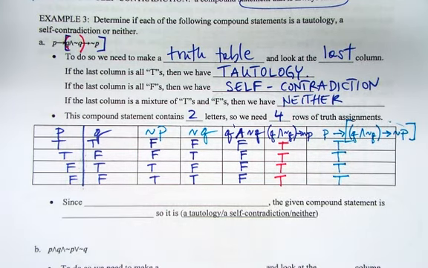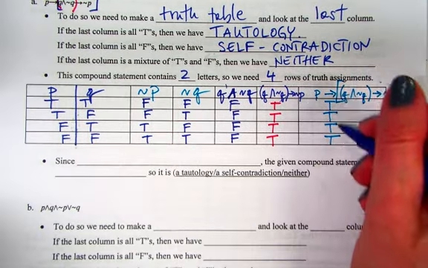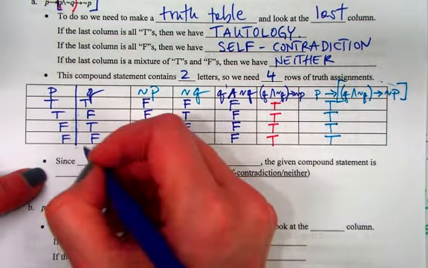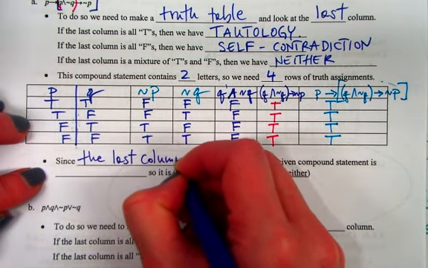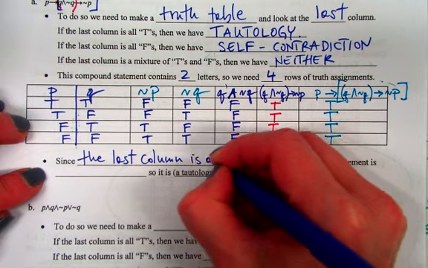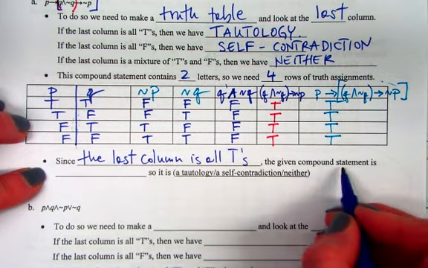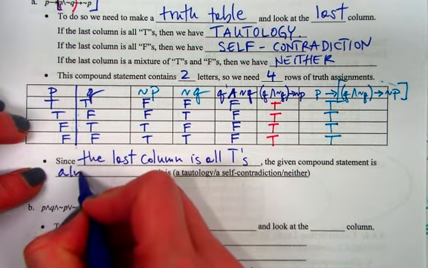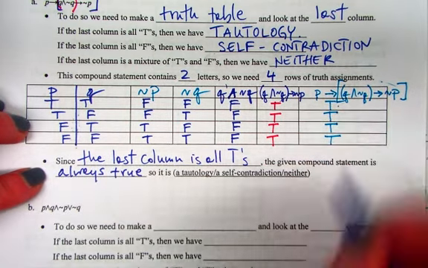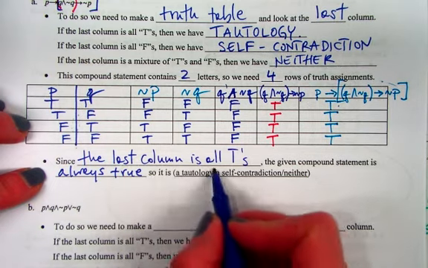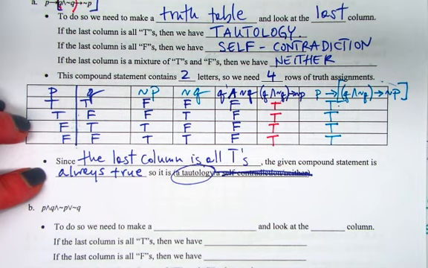All right, all this work after you do a truth table, and it comes out all to be true, since the last column is all T's, or truths. The given compound statement is always true. Always true. Every single case that we have is true. So this is a tautology, okay? And we can cross off the other ones.